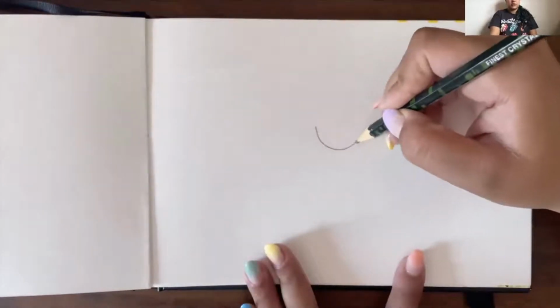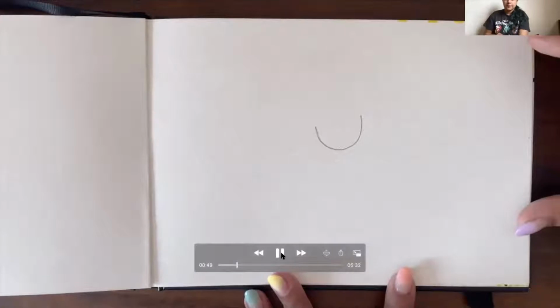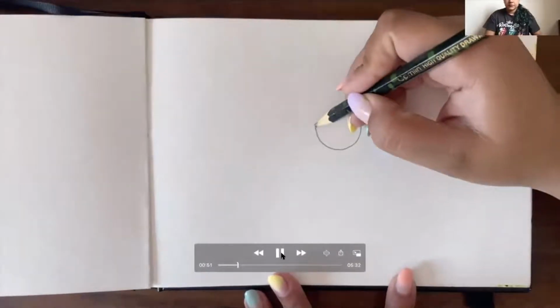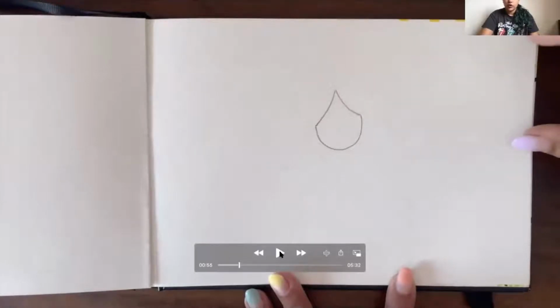The first step is going to be to go ahead and draw a curve. So you can see I've gone ahead and done a simple curve like this. That's going to be step number one. Step number two is going to be basically drawing her hairline. For her hairline, what I've gone ahead and done is I've drawn a curve like this, and then I've drawn a curve like this. So that is step number two.